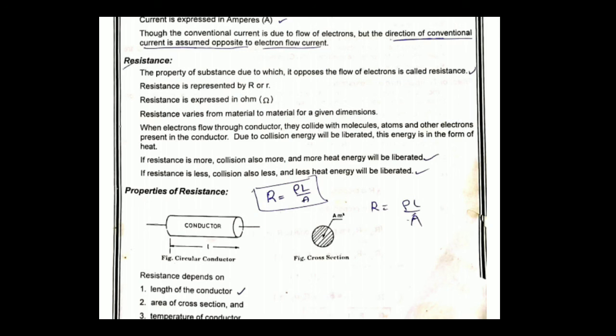But during this process, while the electrons are flowing from the starting point to the ending point of the resistor, these electrons will be opposed by the molecules of the resistance. Then a collision happens between the electrons and molecules.